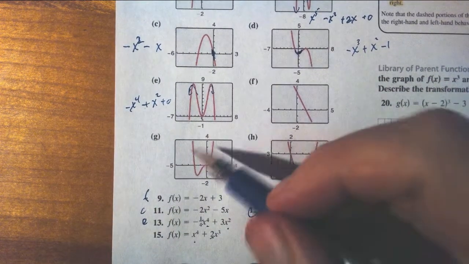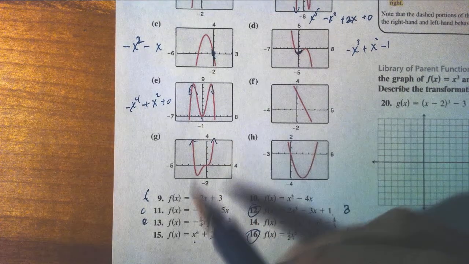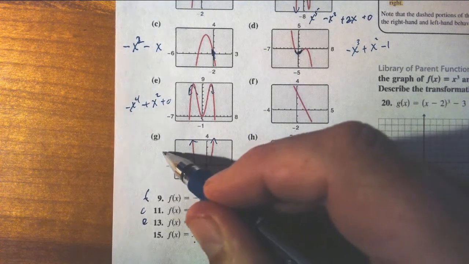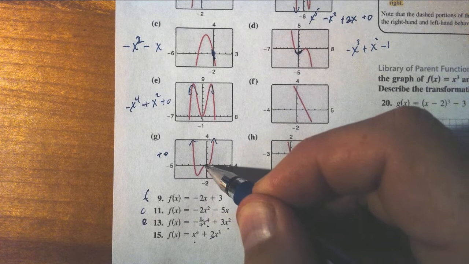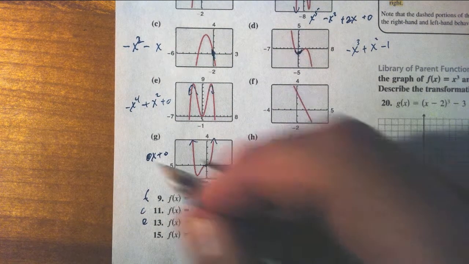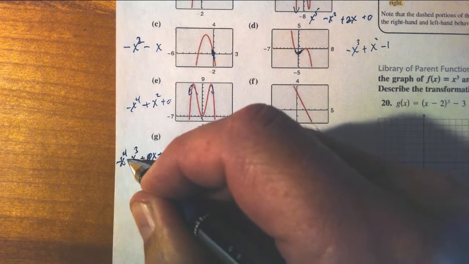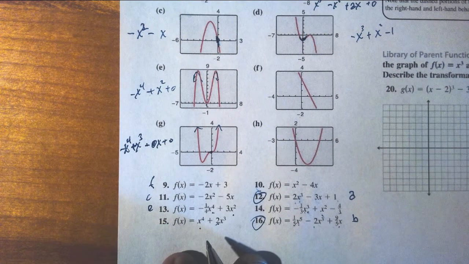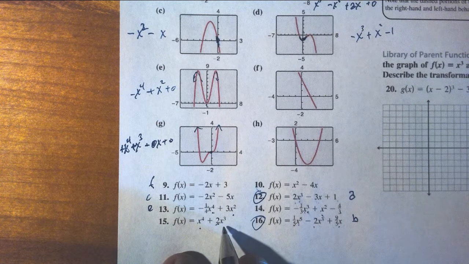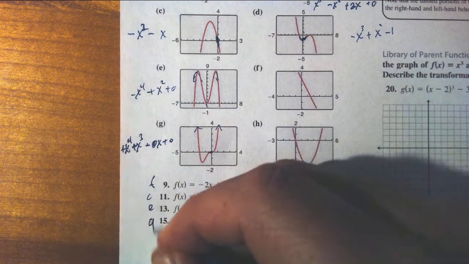G. Can't be a parabola because there's some wiggling. It's more than a parabola. It rises right and left, probably to the 4th. It looks like it goes through 0. It looks like it's flat for an instant, so that would be 0x. It then looks like a positive cubic before it looks like a positive to the 4th. Positive cubic, positive to the 4th, no x's, no x squareds. So there we go. We've got G.